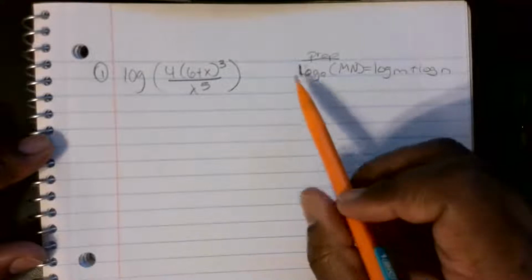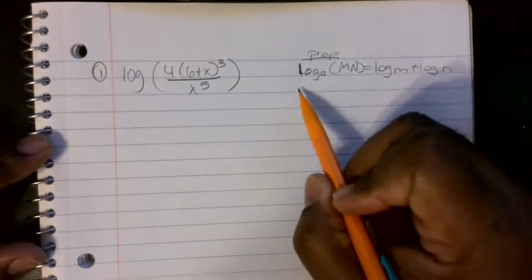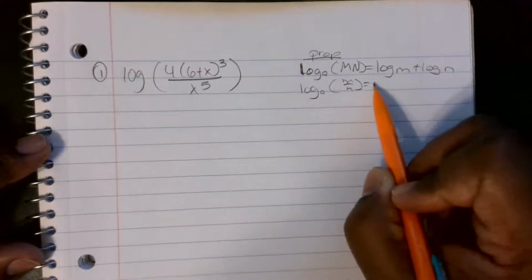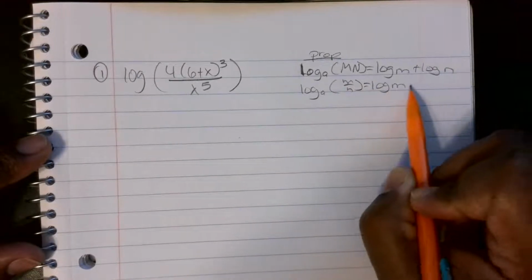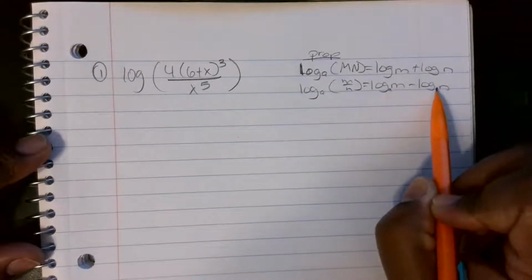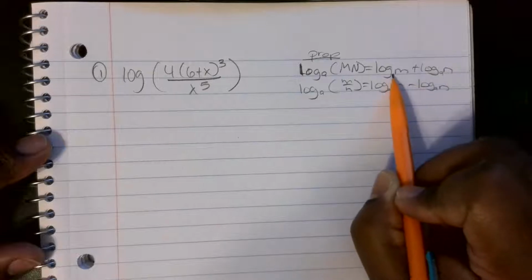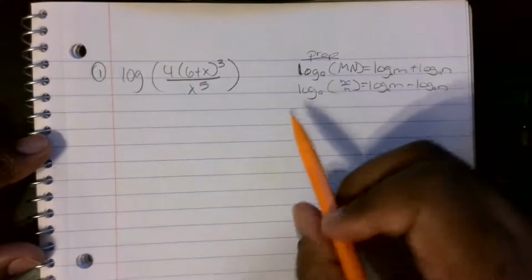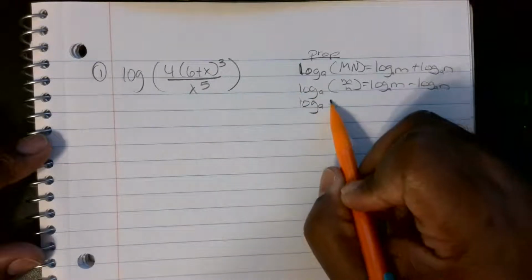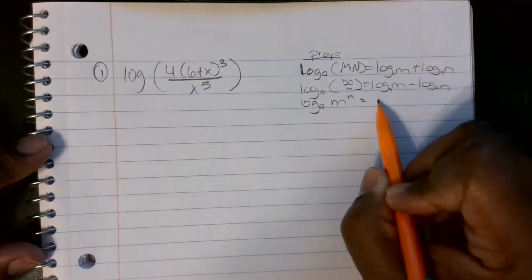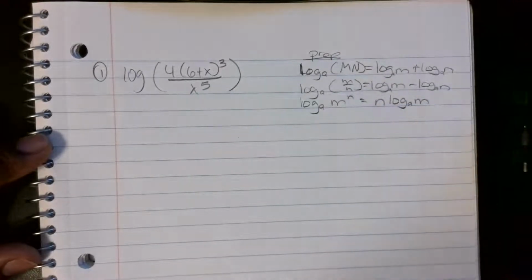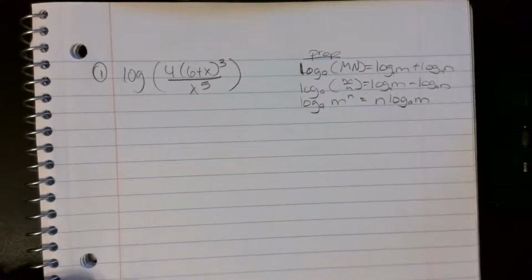The second one is log base a of m over n is equal to log of m minus log of n. And these both have bases of a on them. And the third one is log base a of m raised to the n power is equal to n times log base a of m. These are the three properties we're going to use.